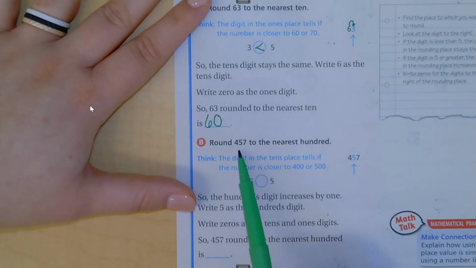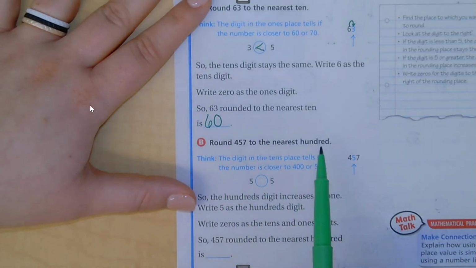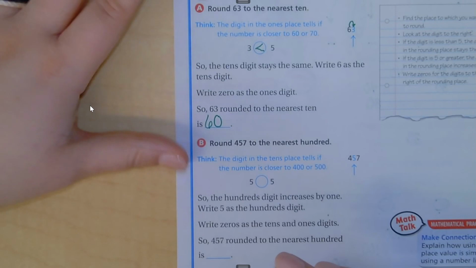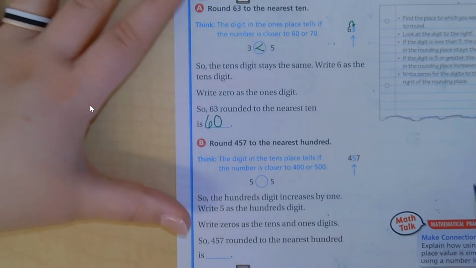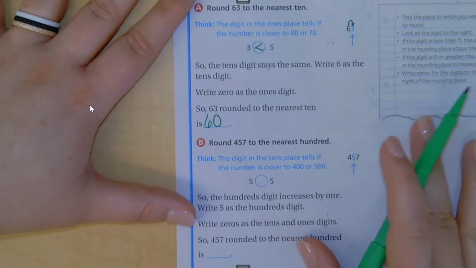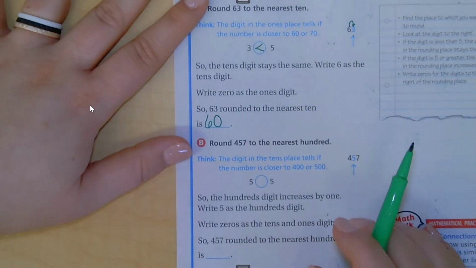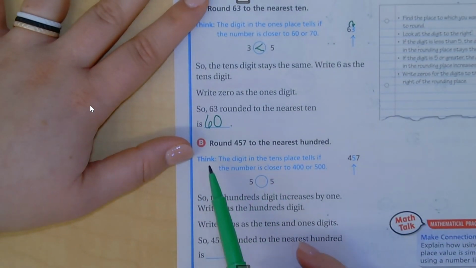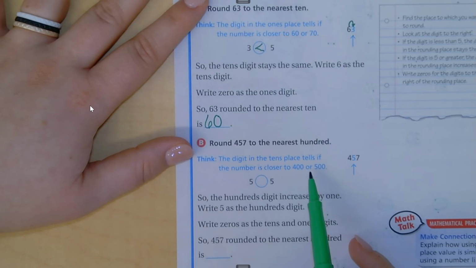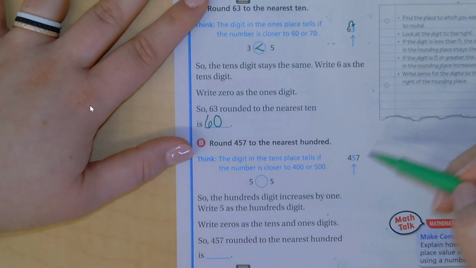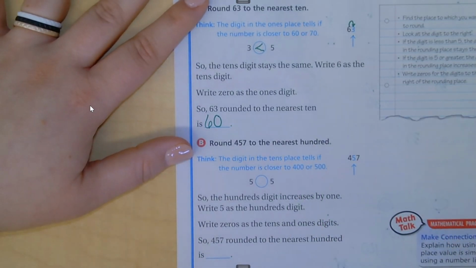Now we're going to round 457 to the nearest 100. Remember, we're rounding to the nearest 100. That means we're looking for 100. And hundreds are 100, 200, 300, 400, 500, 600, 700, and so on. Those are the only answers you're looking for. Okay, so I want you to think the digit in the tens place tells if the number is closer to 400 or 500. Now, you're not looking at your ones place this time.